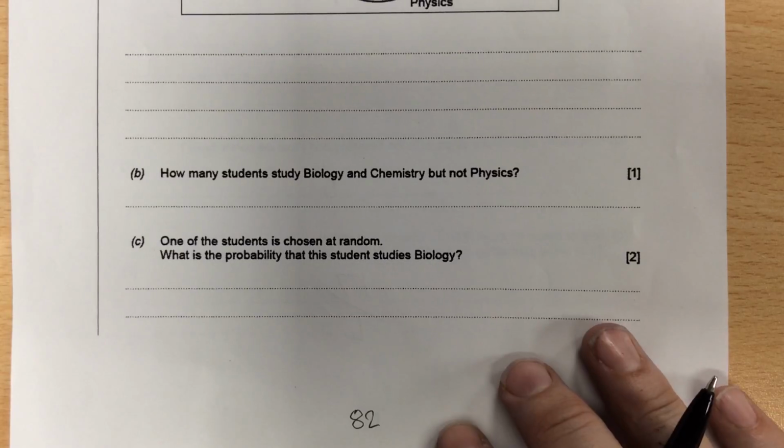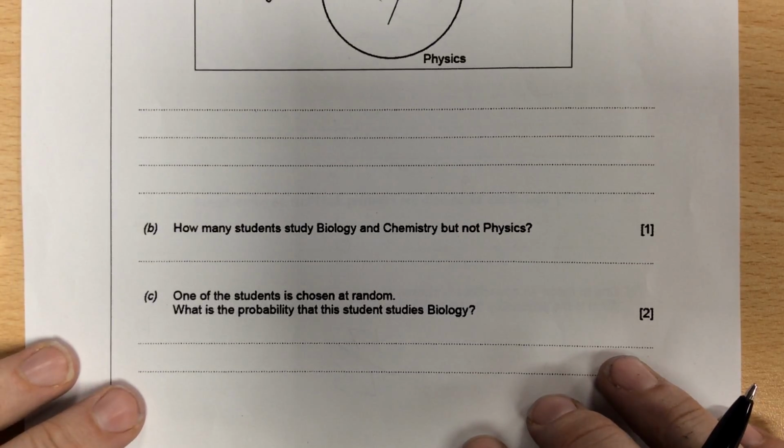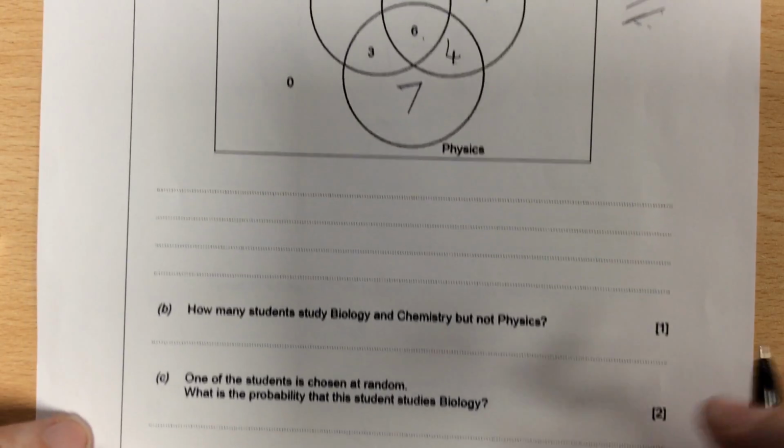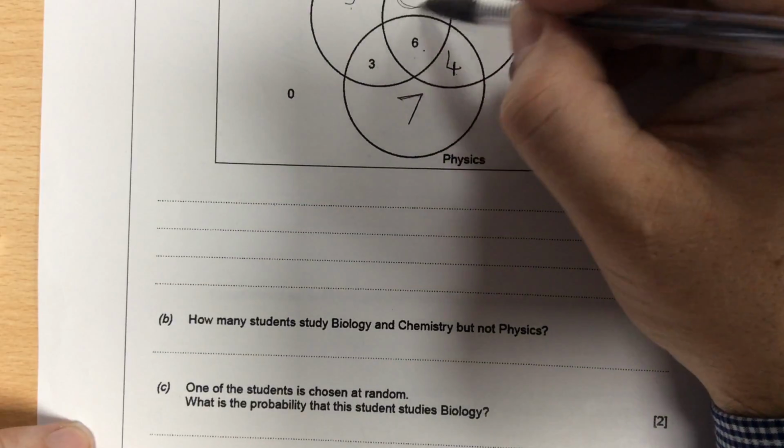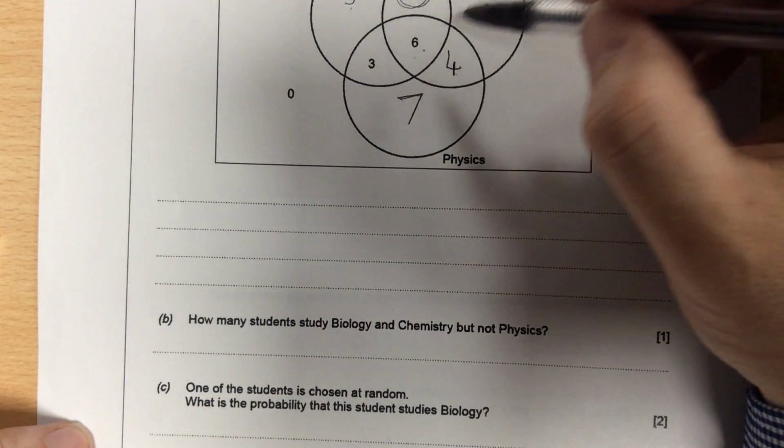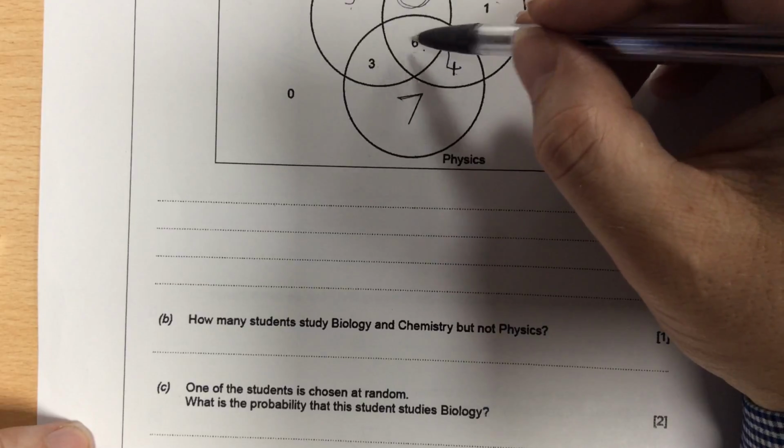How many students study biology and chemistry, but not physics? So biology and chemistry is there, but not physics. So none of them study, so it's 2.